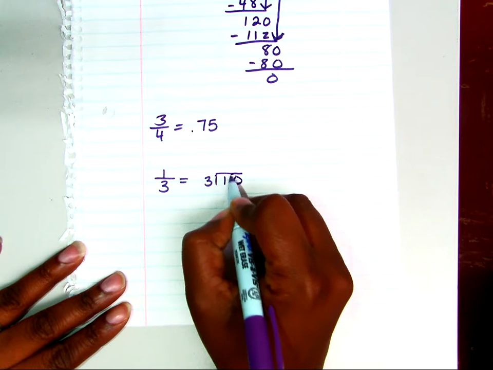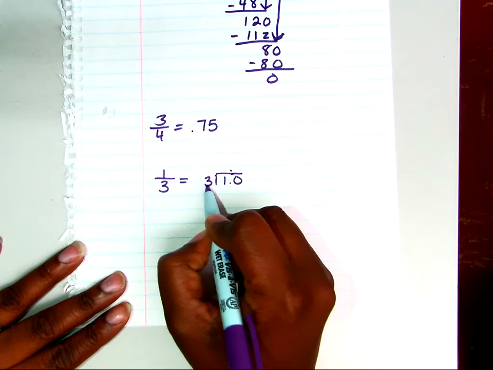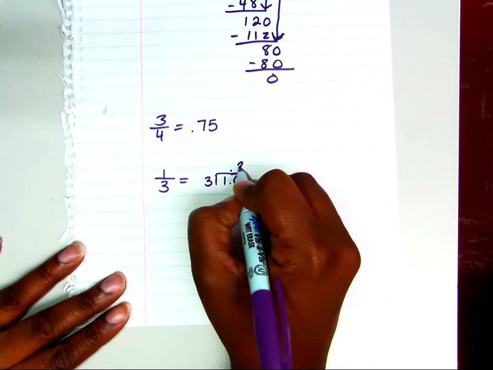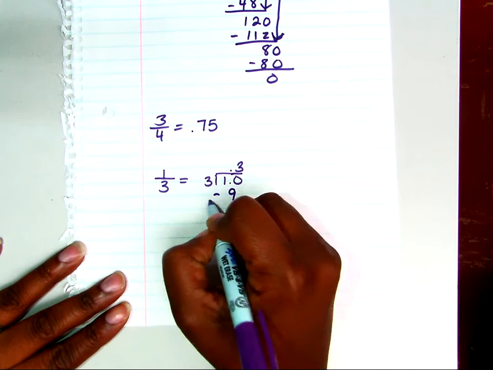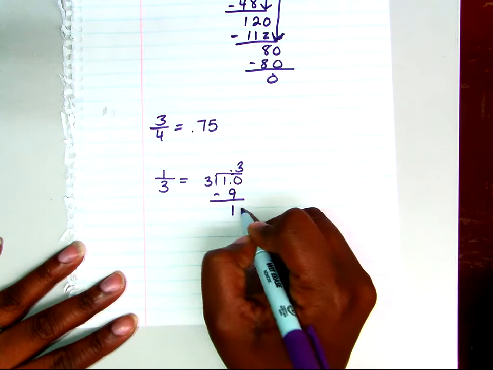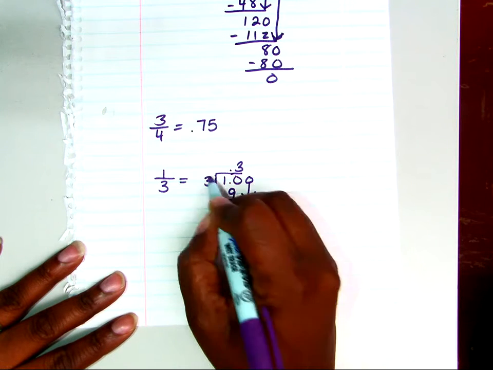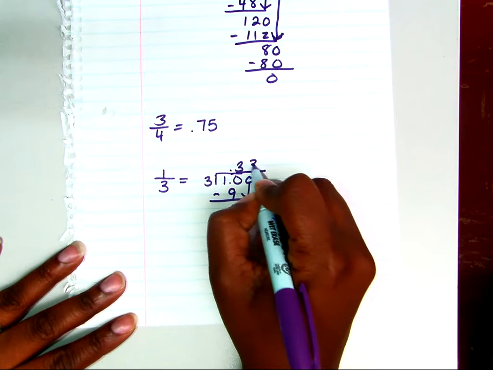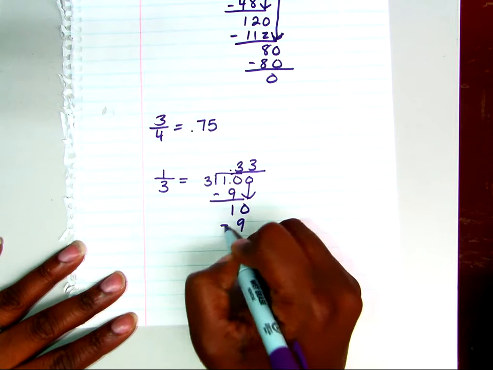If I put a decimal there, I put a decimal there. How many times can 3 go into 10? 3 times. 3 times 3 is 9. Minus 9 is 1. Put a 0, bring it down. How many times can 3 go into 10? 3 times. 3 times 3 is 9. Minus 9 is 1.